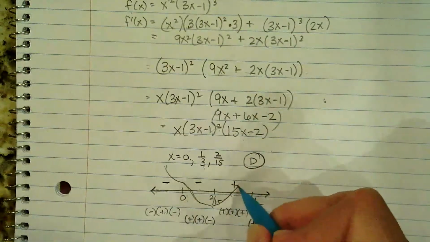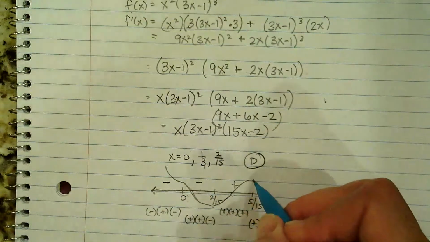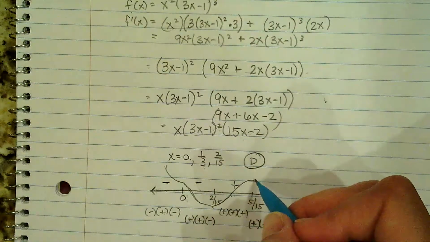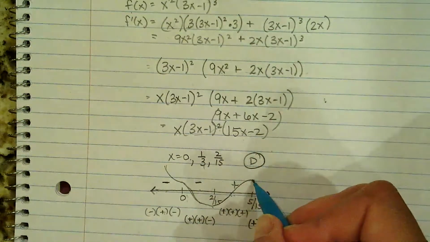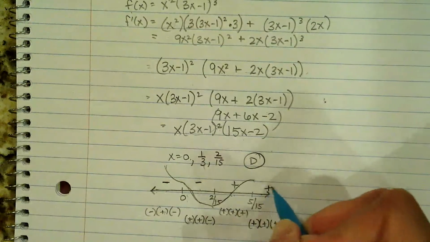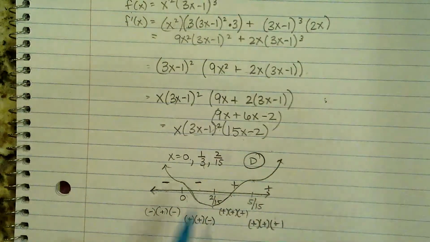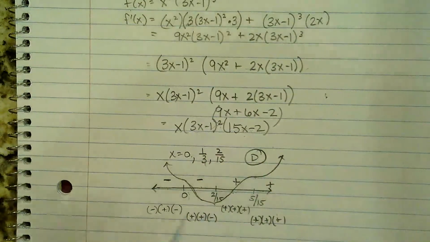So it's increasing into 5/15. Right at 5/15 it's going to be 0, but then it's increasing after it as well. So that's not a relative extrema either. But they're still critical points. So that's why the answer is D.